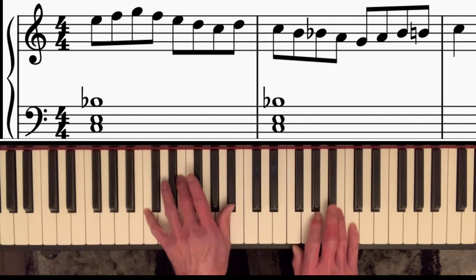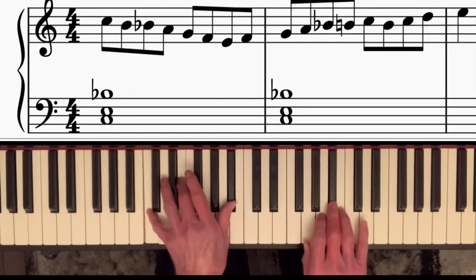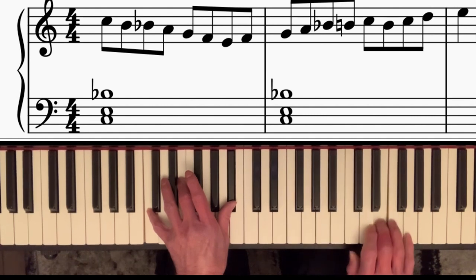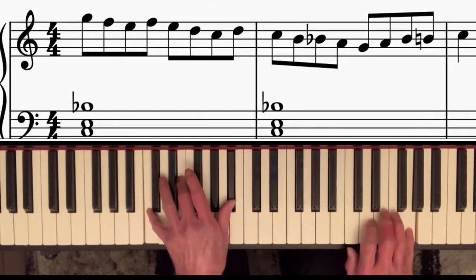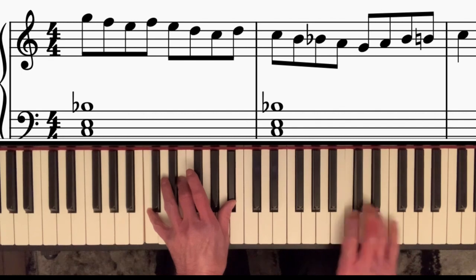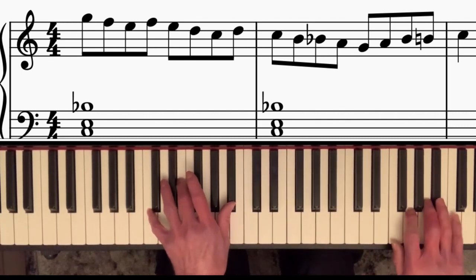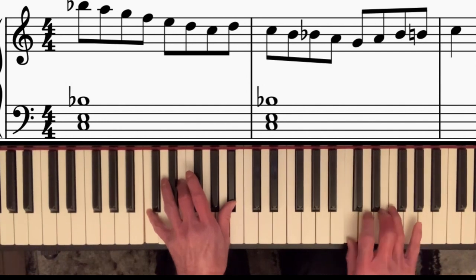I could start on the C. Could start on the 5th. Could start on the 7th.